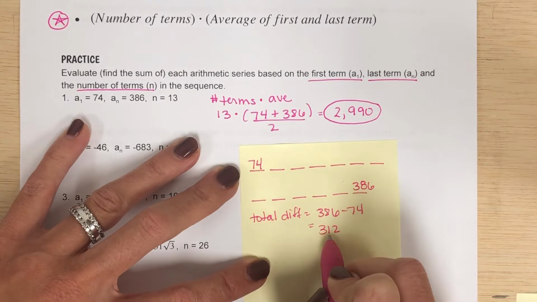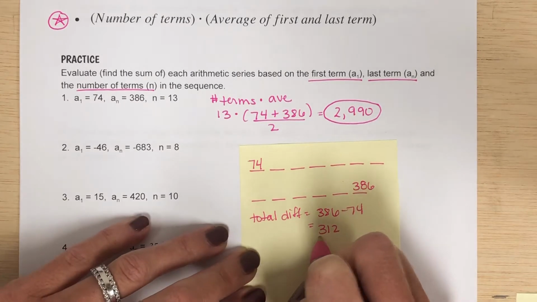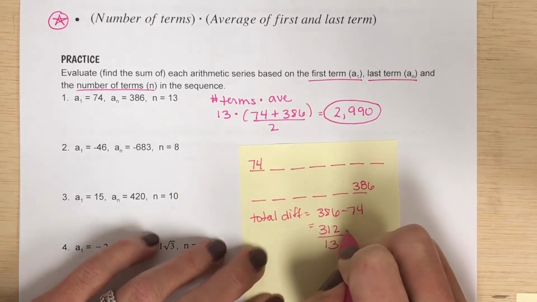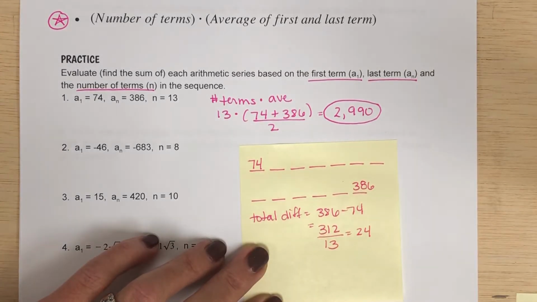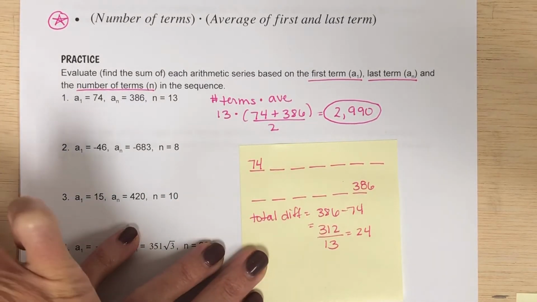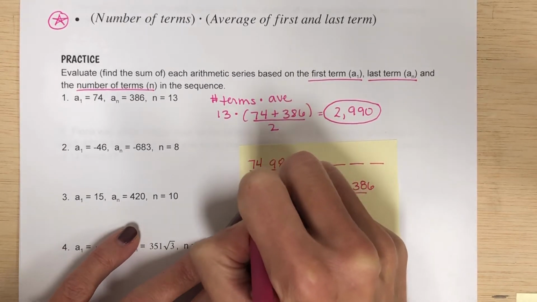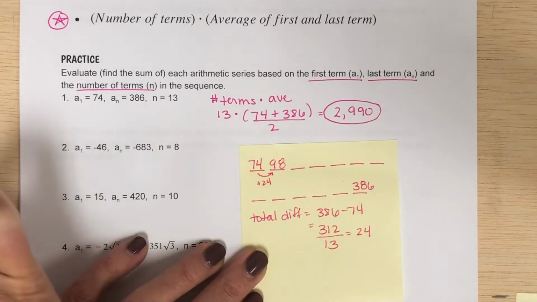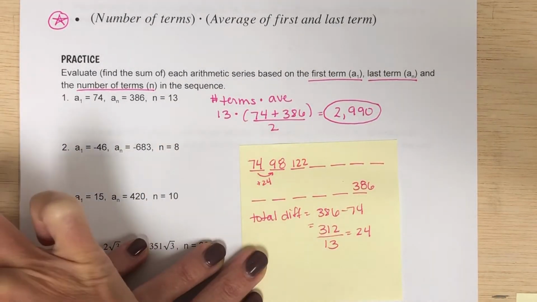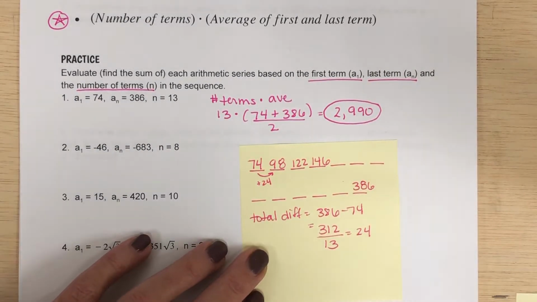And that is shared equally between how many terms? There's 13 terms. So my common difference is 24. So 74 plus 24 gives me my second term. That would be 98. So adding 24. And then I'm going to add another 24. That's going to give me my third term. Adding another 24 gives me my fourth term. So on and so forth. That's going to give me all of my terms.